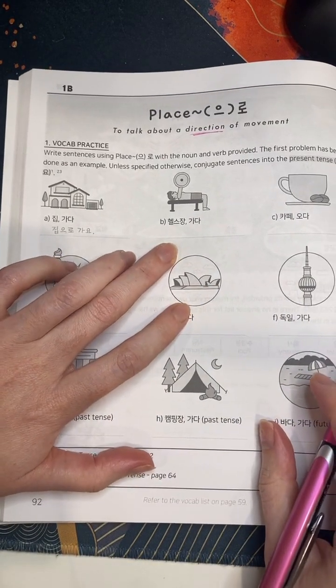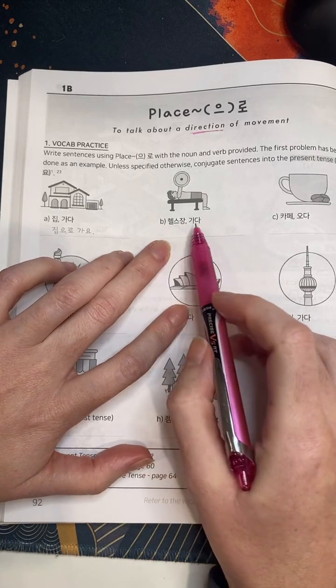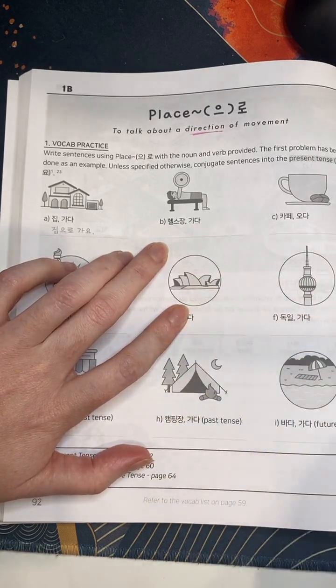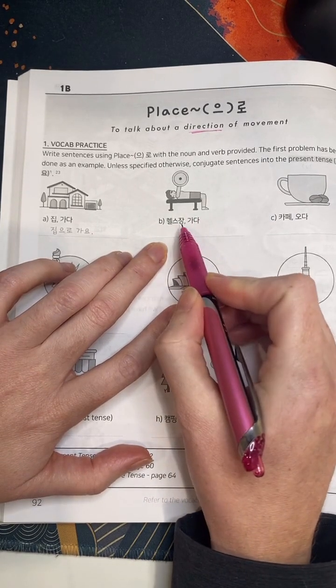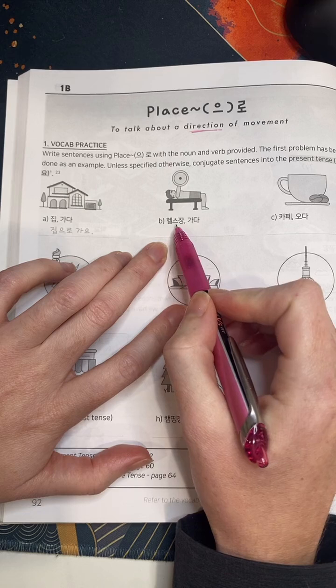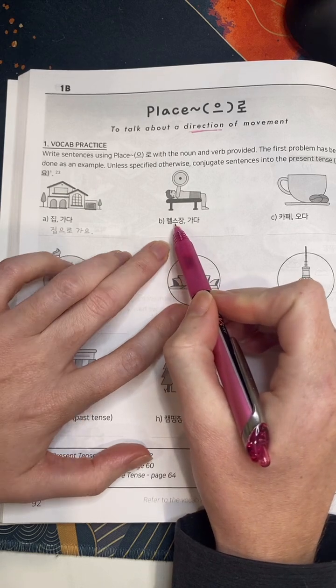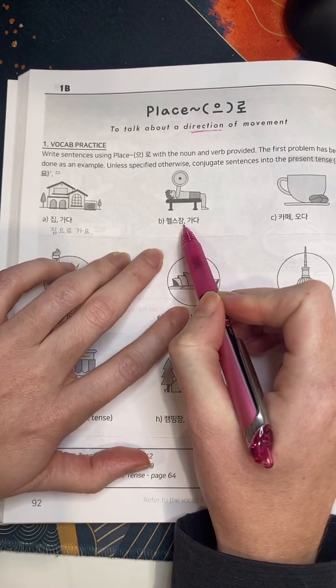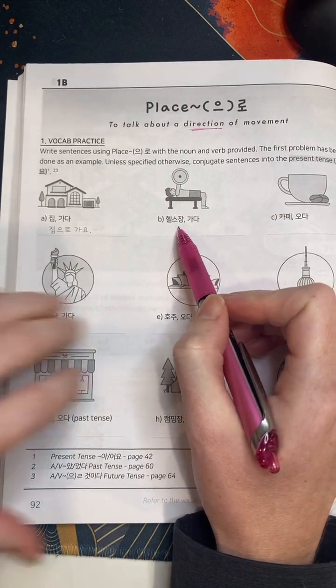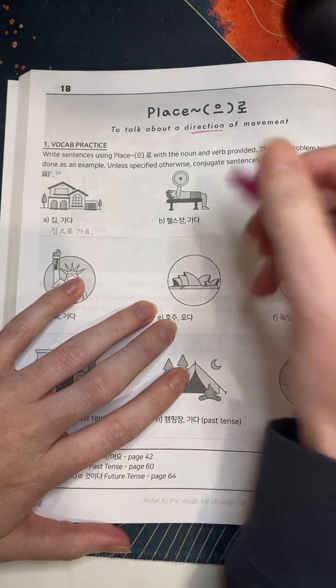Let's look at this next one, B. B is 헬스장 and 가다. 헬스장 means the gym. It's a combination of 헬스, which is the word health in Korean, plus 장, which means place. So literally, 헬스장 means health place, but it means the gym.